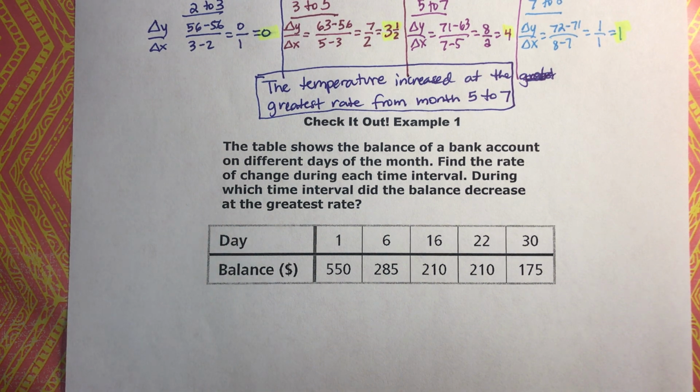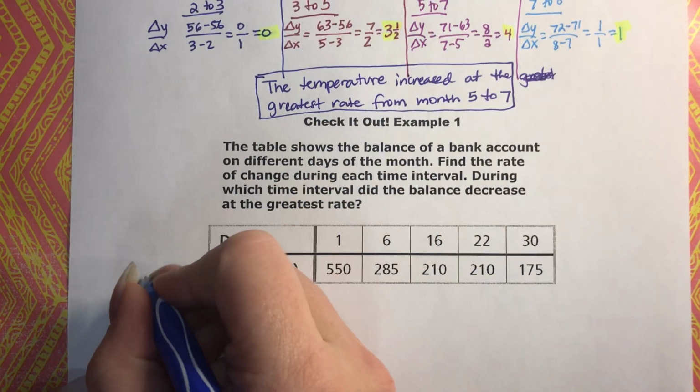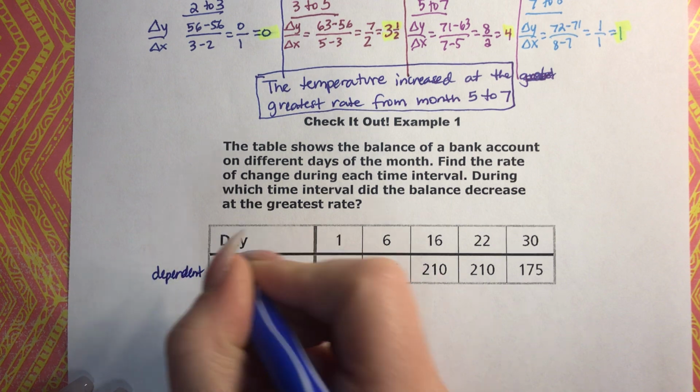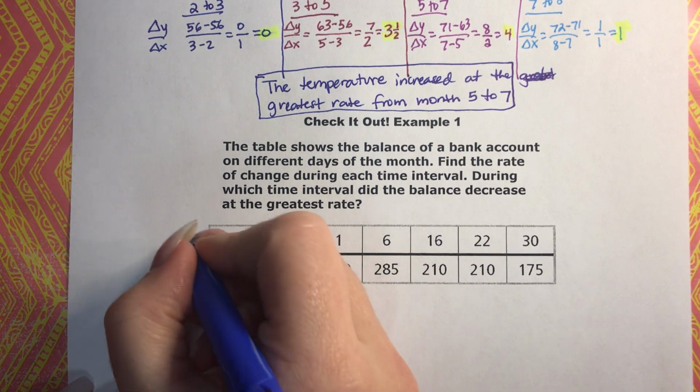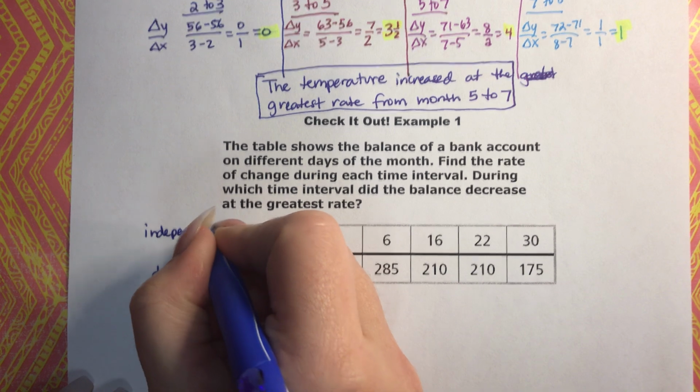So first we have to determine what is the independent variable and what is the dependent variable. What depends on the other? I'm going to say that the balance depends on the day. So the balance is our dependent variable, which is y, which means our independent variable is x.